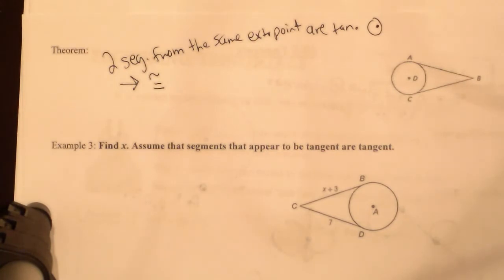So if two segments from the same exterior point are tangent to a circle, then they're congruent. Pretty easy. So this is what it's showing.